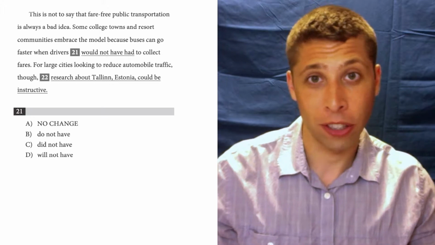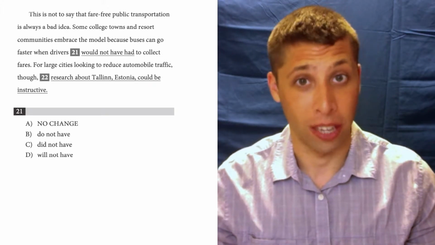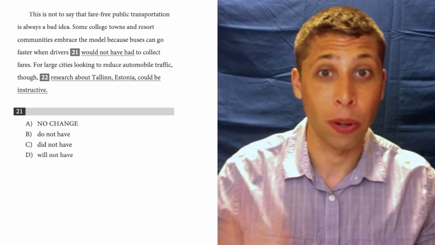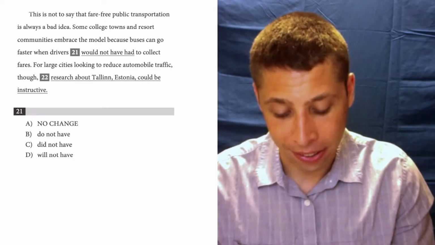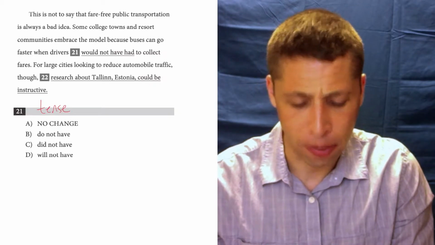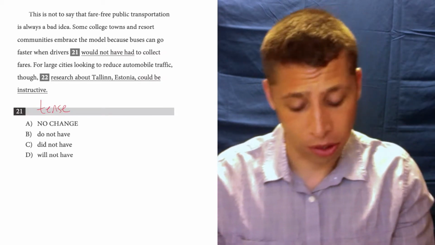When I look at this question, I'm able to figure out what they're testing because I've been very experienced with what the SAT likes to go for. So this is testing tense, right? You probably get that from there.